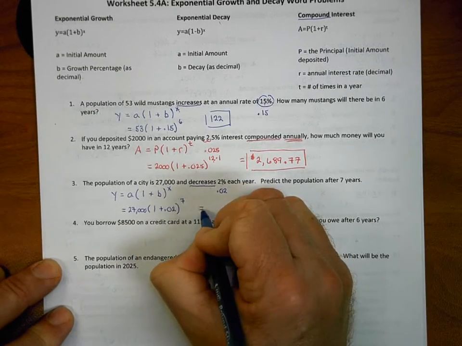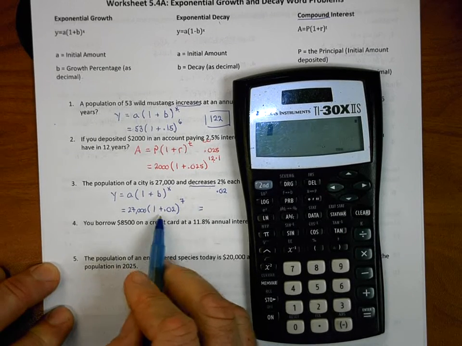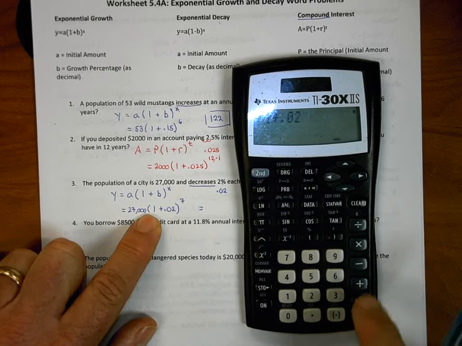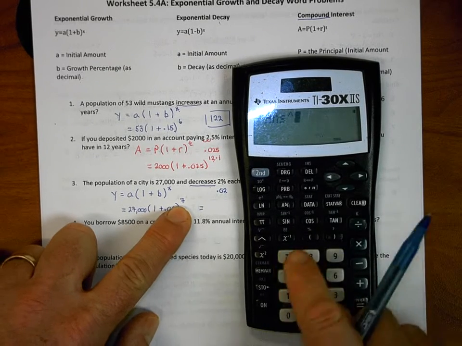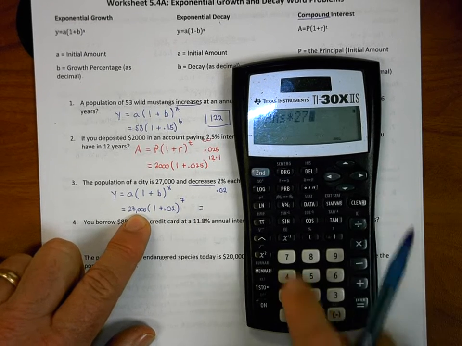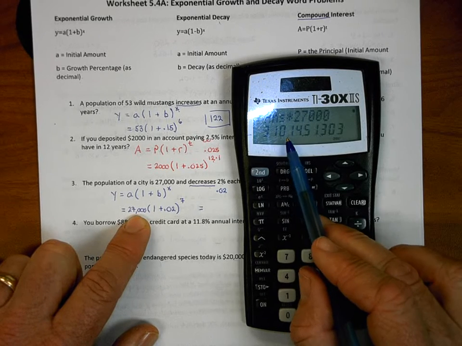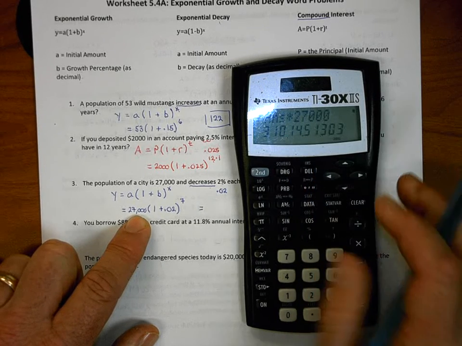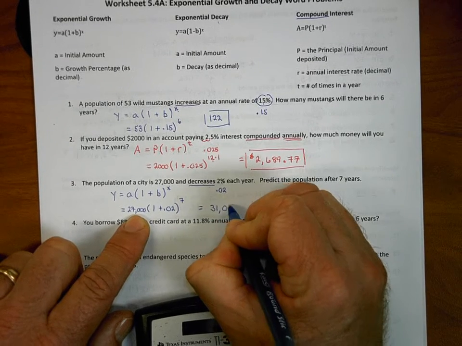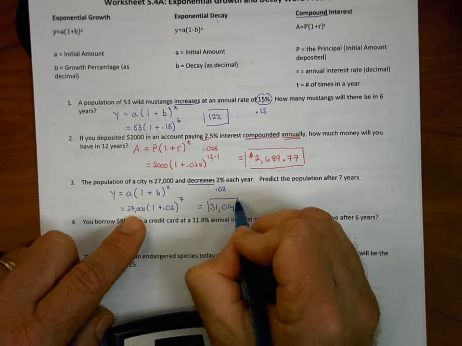Okay, so once I establish my expression, I just evaluate it. Work out the parentheses first, 1 plus 0.02, then I'm going to raise that to the 7th power, and then I'm going to multiply that by 27,000. And so my population would be 31,014. I don't care about the decimal because I'm talking about population here. So 31,014 would be the population predicted after 7 years.